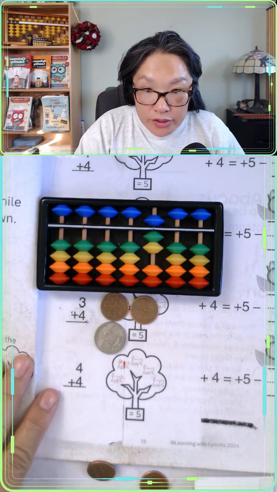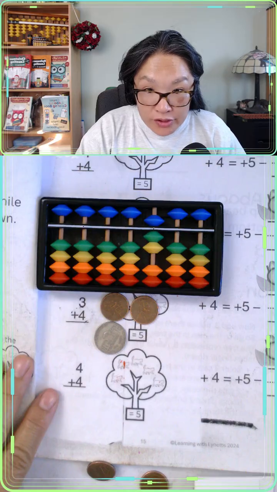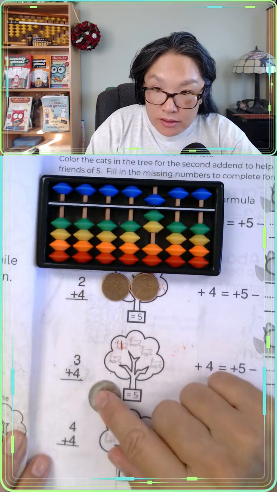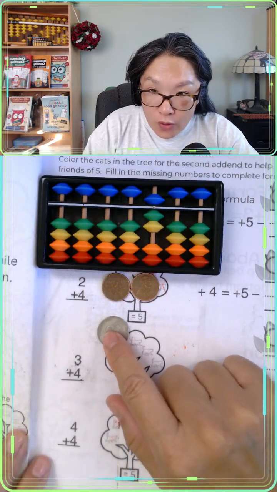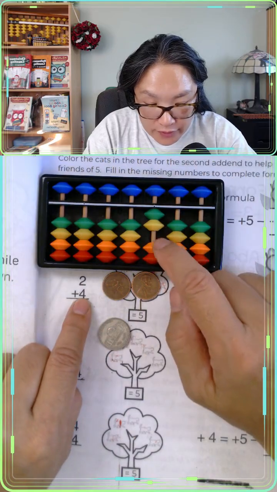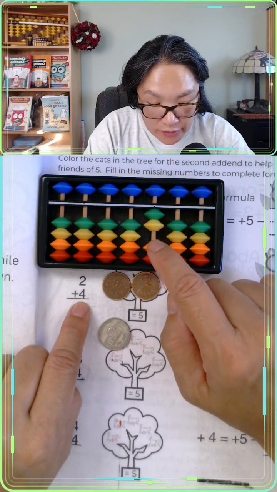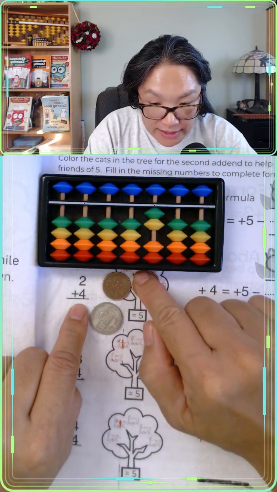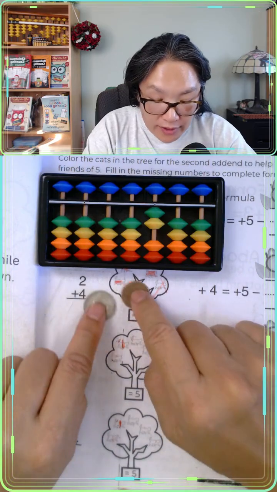So here is your question. If I have 2 on the abacus, I want to add 4. To add the 4, there's not enough. Notice there's only 2 beads here to add the 4. So what I can do is add the 5, but that's too much. I need to take away the 1. So my final answer is 6.